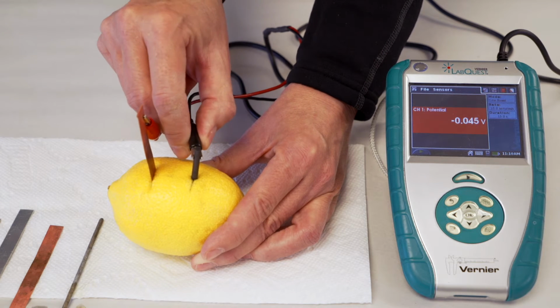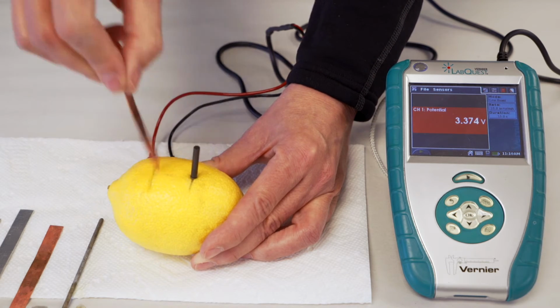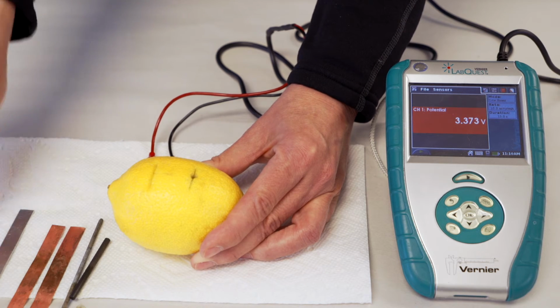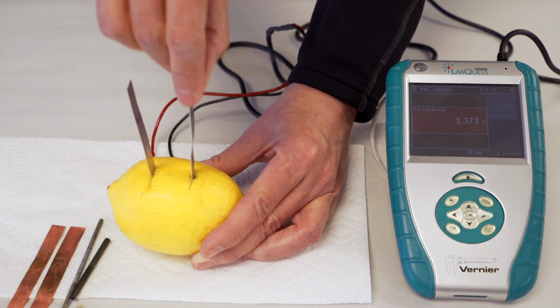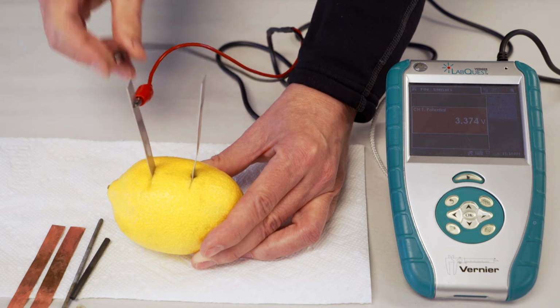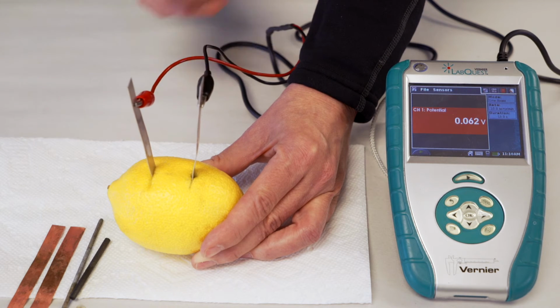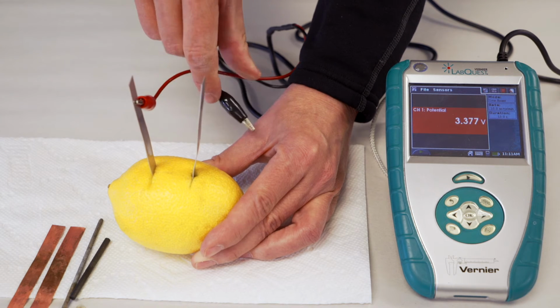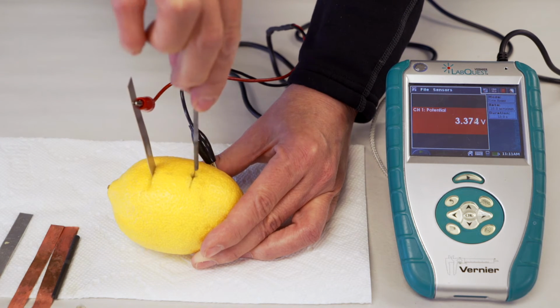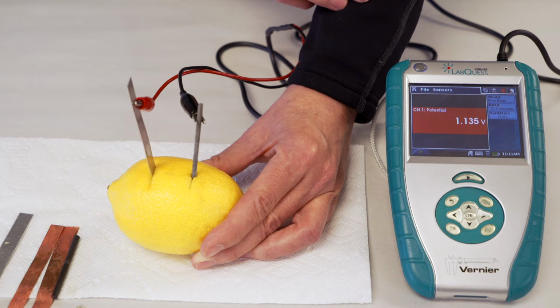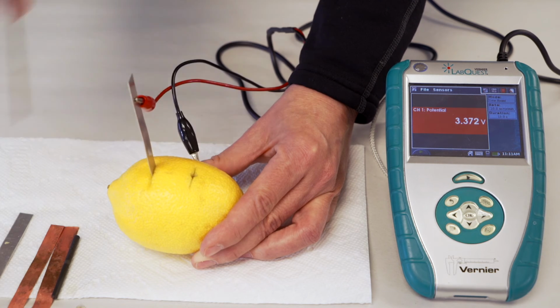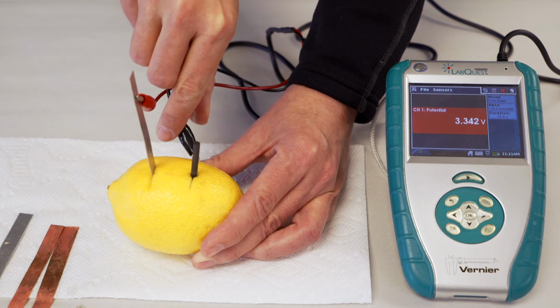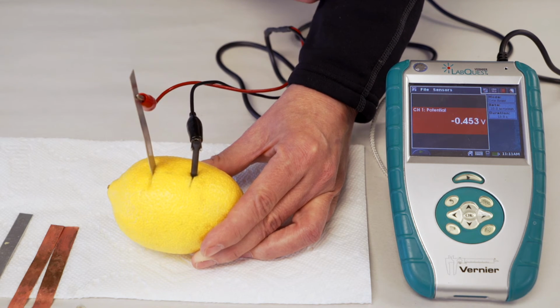Fifth is zinc, zinc. Sixth is zinc, magnesium. Seventh is zinc, carbon. And once again, ignore the negative sign in front of the voltage.